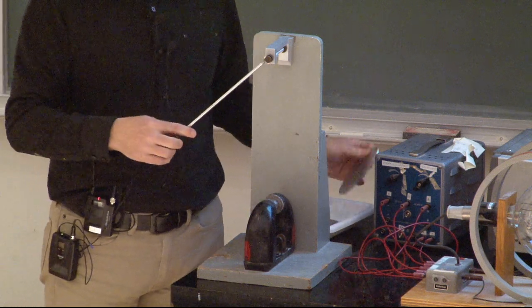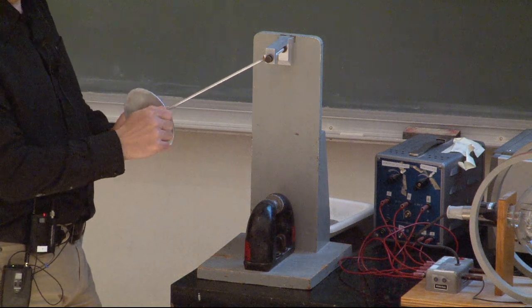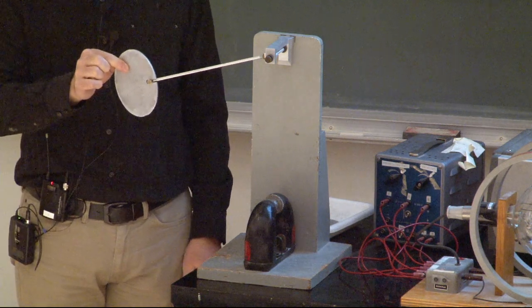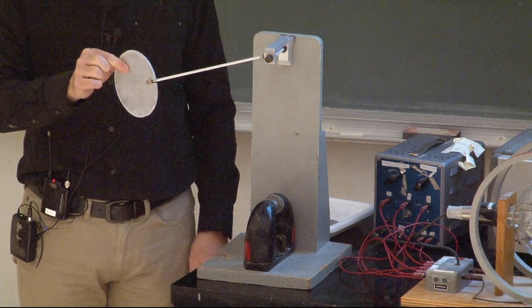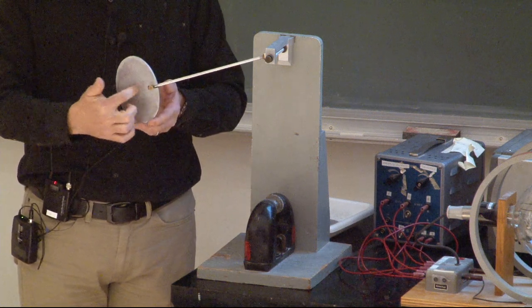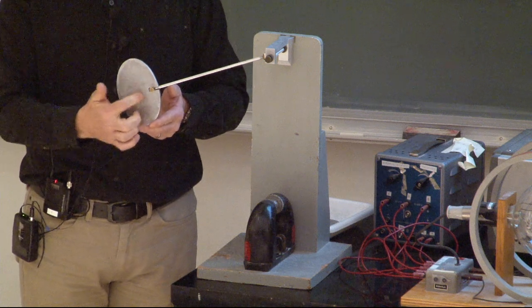And let's try to predict what's going to happen. Anyone want to take a guess? What happens when I swing the aluminum through the same magnetic field? Well, as it passes through the magnetic field, the forces will cause these swirls of current. The swirls are resisted, right?